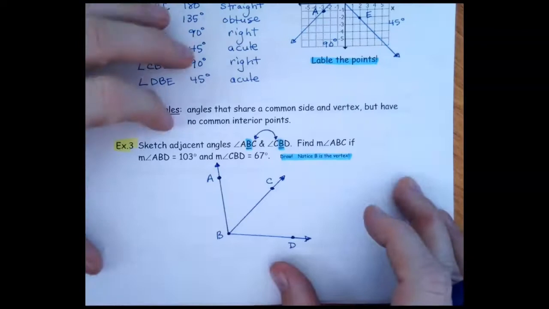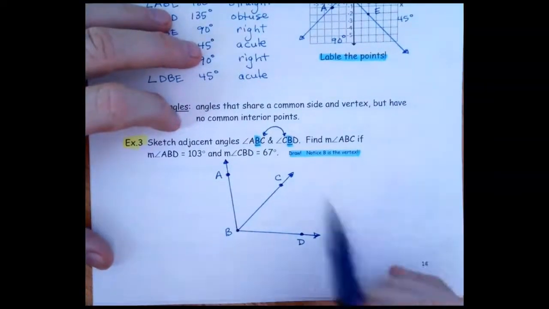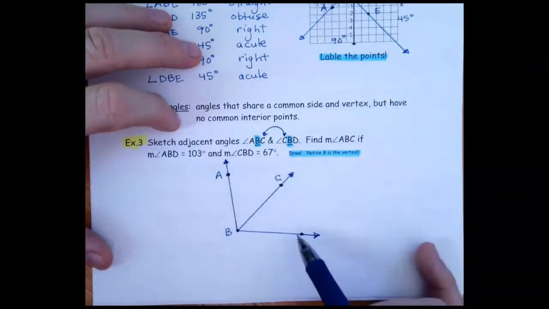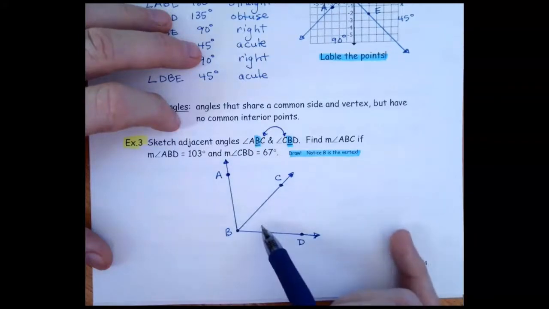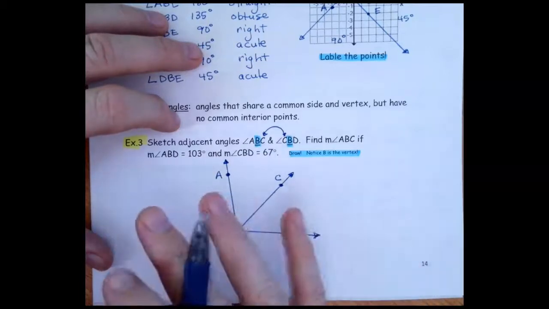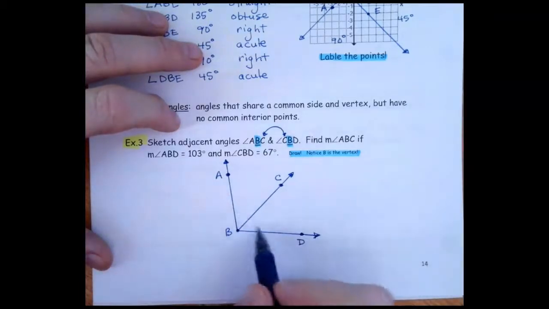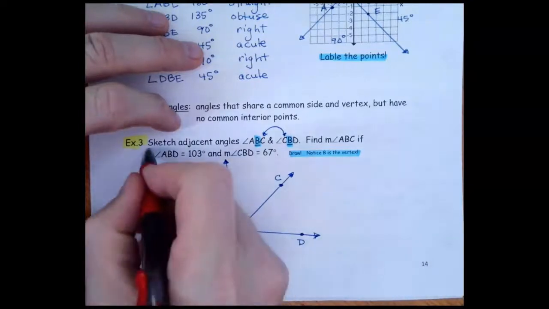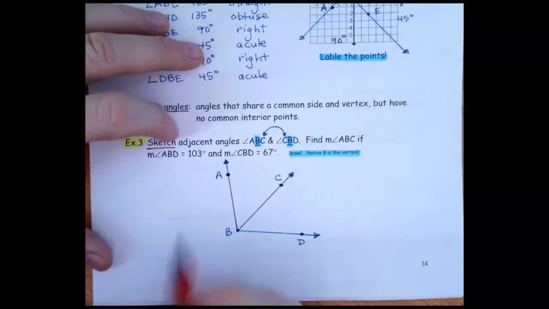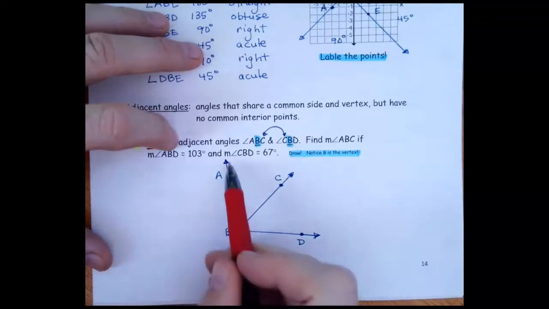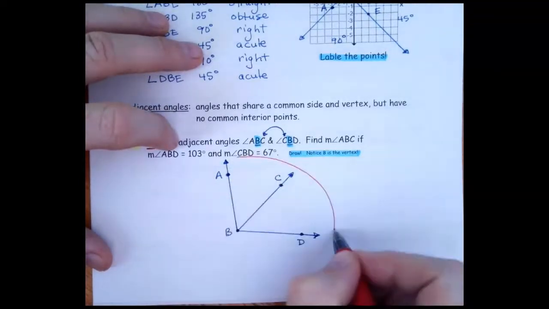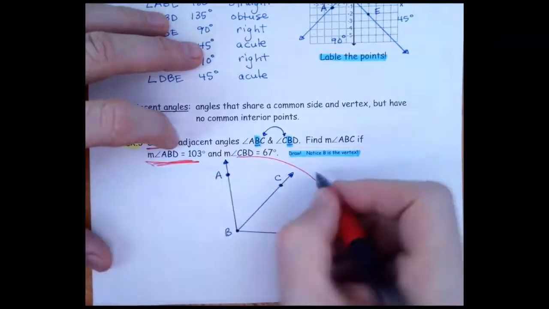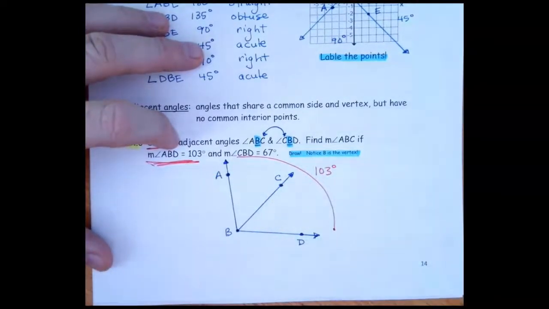Alright, now there's two different ways we're going to ask this question. Sometimes we're going to give you the whole thing and one of these, and then you're going to have to subtract to give the other one. The second case is we will give you the two smaller angles and you will have to add them together to get the big angle. So if you draw it on your paper, and it says to draw it, usually you can figure that out a little bit better. So the measure of angle ABD is the big angle out here, the whole thing. That's 103. So immediately I know I'm subtracting.